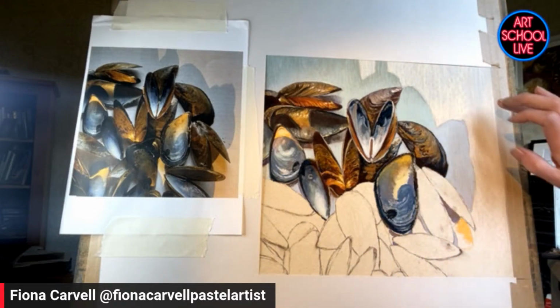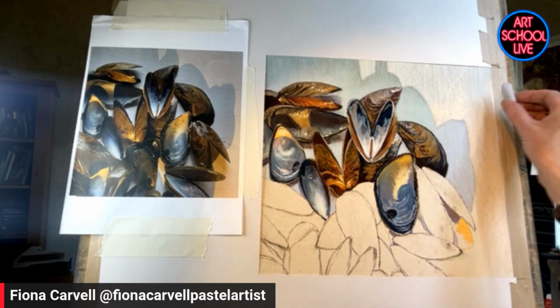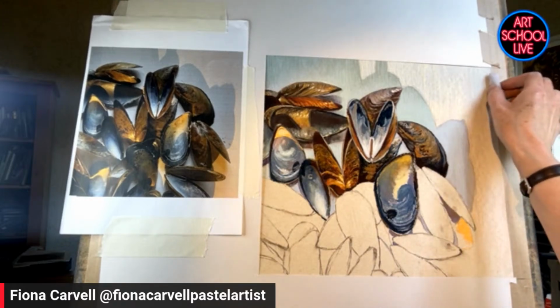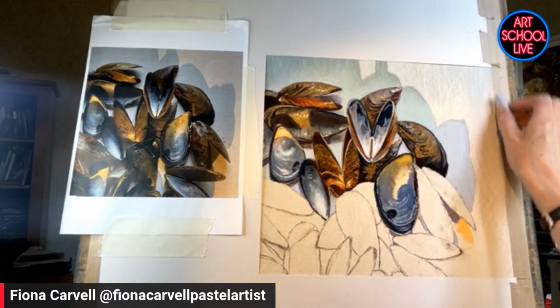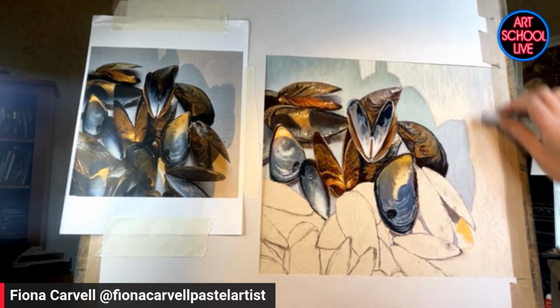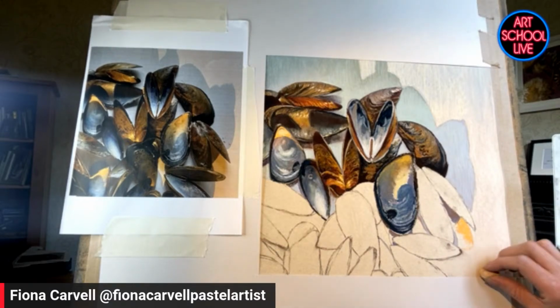So this bit down here, I think I'll go and add a little bit more into that. So I've got this pale blue, that lilac, into that. And then I've got some orangey, warmer shade that's going to come up, I think, at the bottom here.